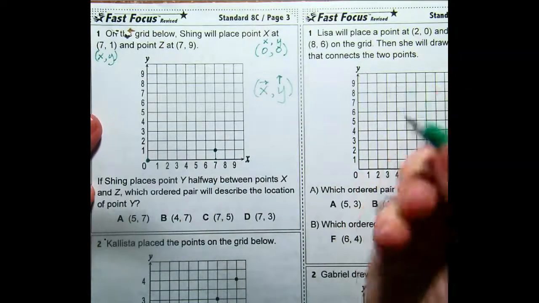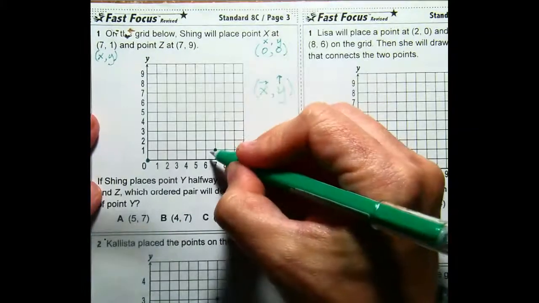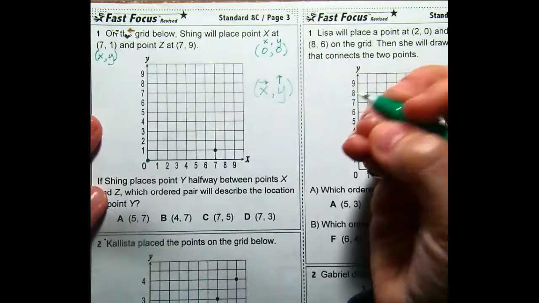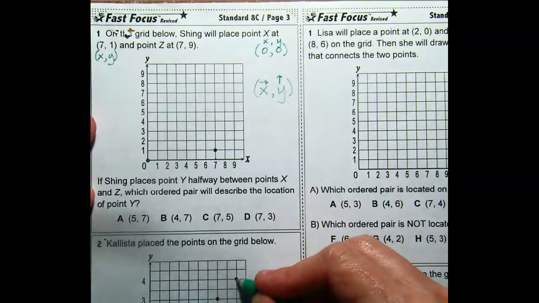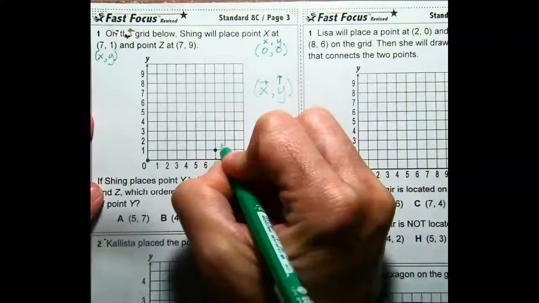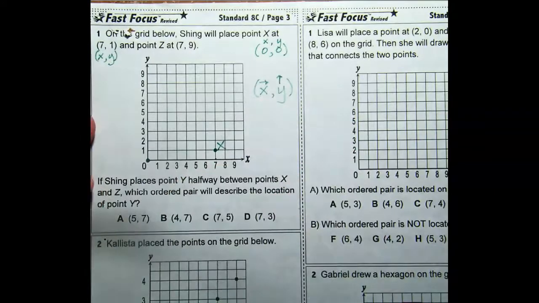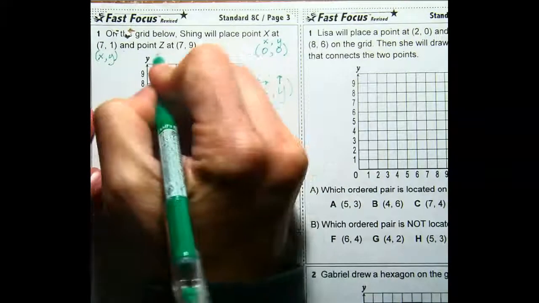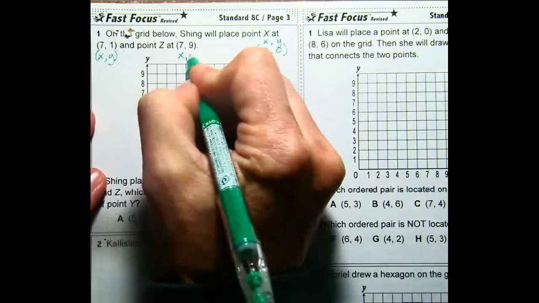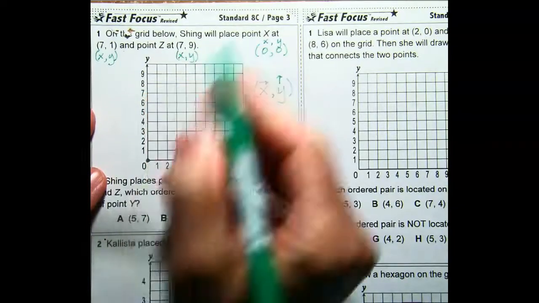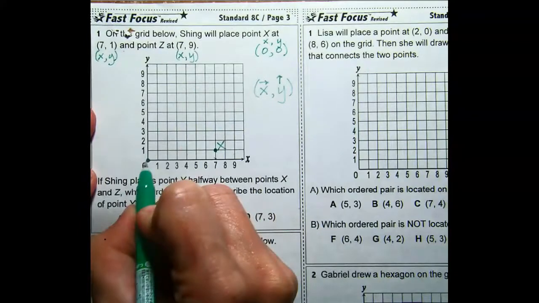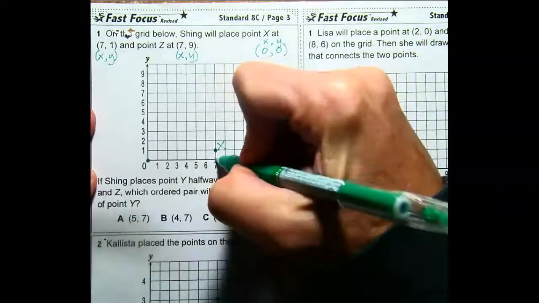Make sure you draw that. And it's not huge. You're not going to draw some big old huge dot right there. It's just small, like these down below. All right, and we're going to write X. It's almost like a treasure map. All right, and then we're going to put point Z at 7, 9. Okay, again, that's your X and that's your Y. So we're going to go over 7 and up, and you'll follow.